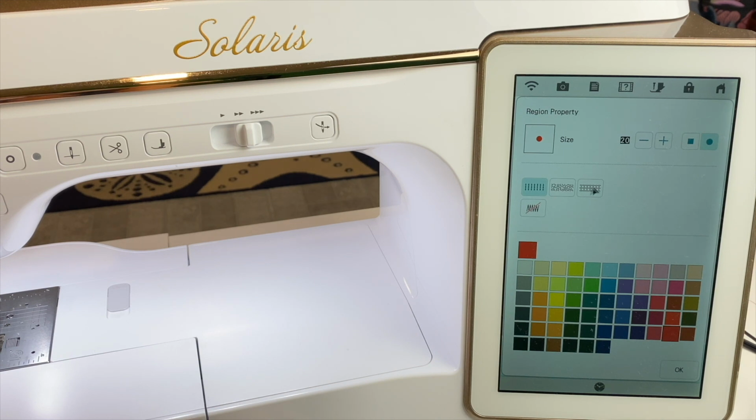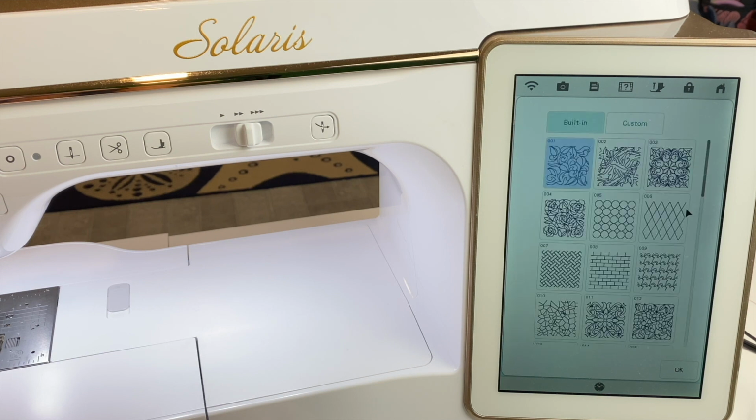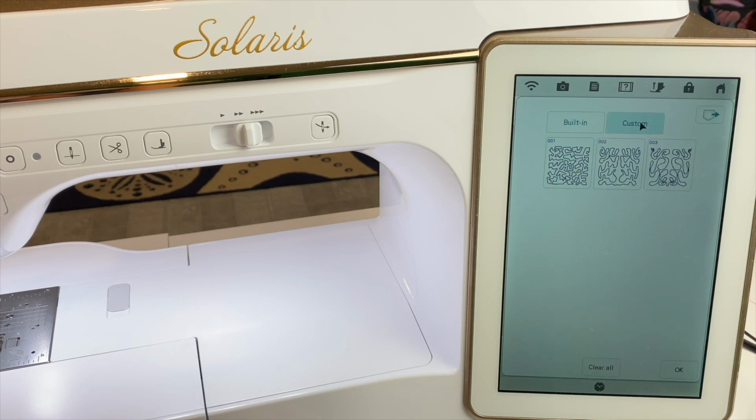We'll select our decorative fill key and select. And you'll notice we now have a tab that says custom. We'll select our custom tab and then we'll select our flash drive by using this memory pocket that appears in the upper right-hand corner.